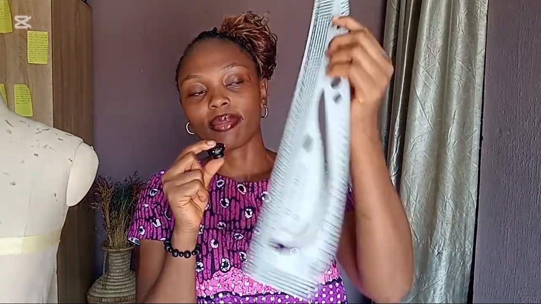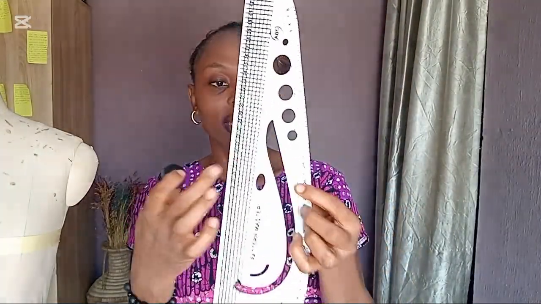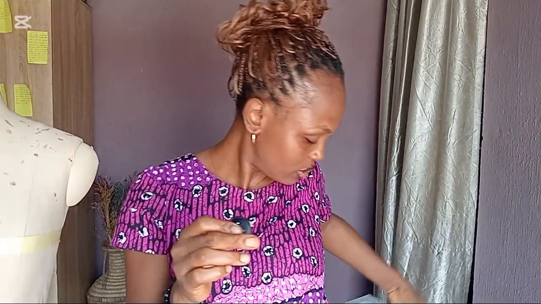The next thing you'll be needing for your pattern is this, called a pattern master. You can use this to get so many things on your pattern or on your outfit, like this one is the armhole. This is a ruler. With this you can achieve your straight line. It does so many things. This part too has its own function. So this is important too.